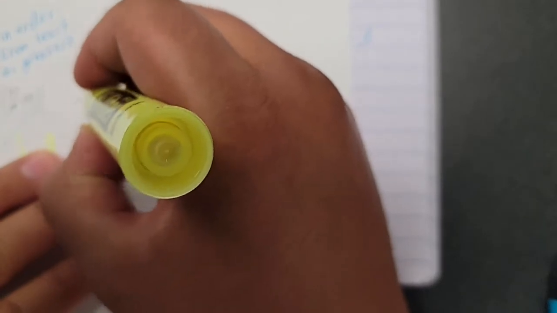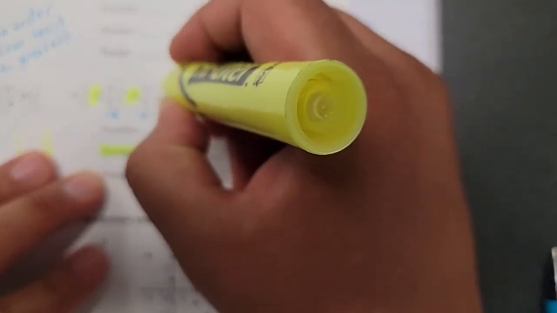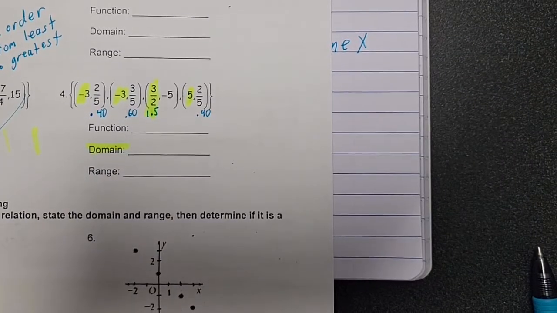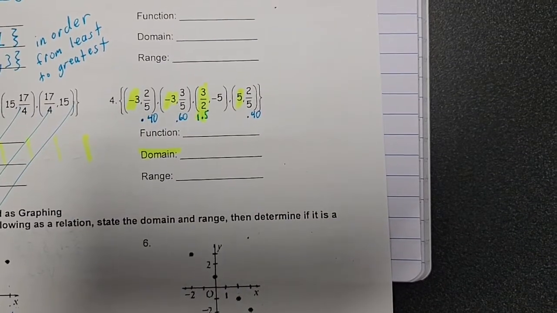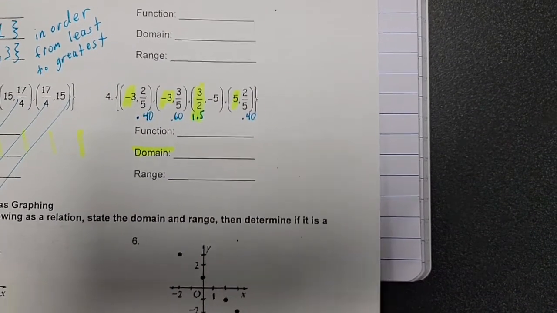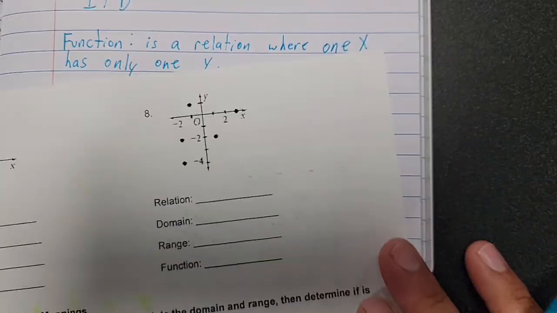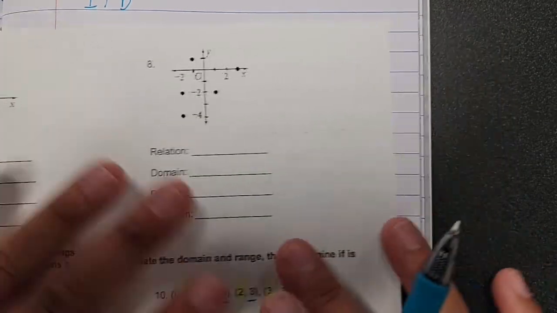So remember, highlight the domain. The domain is the highlighted ones. All right, go ahead and finish the rest. Finish this one, this one. If you need help getting these points, let me know. And that's it.